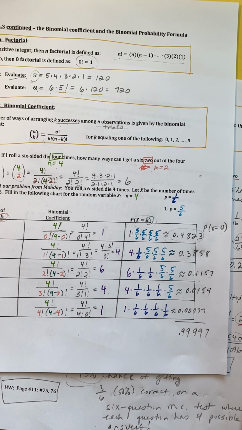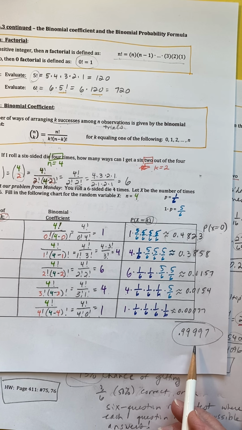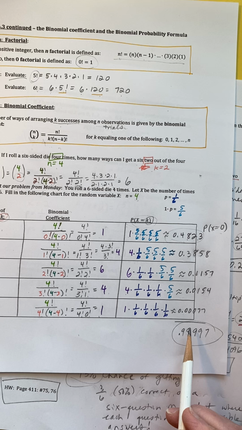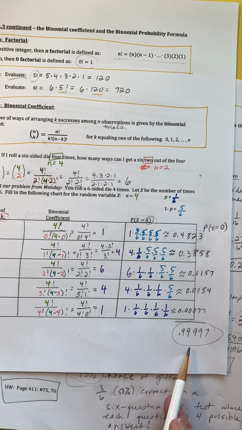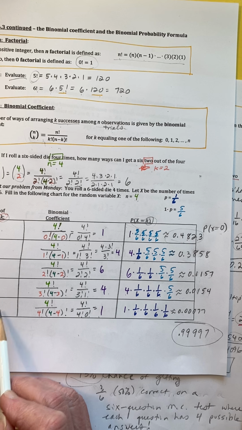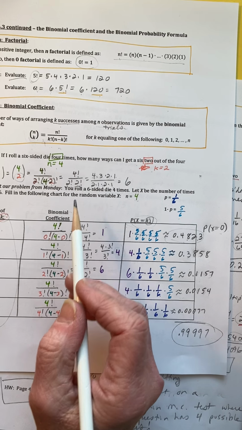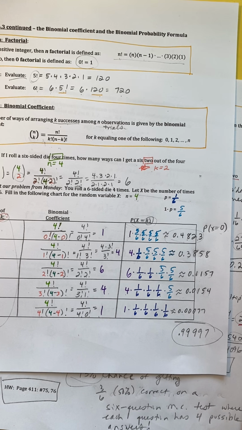So those add up to 0.999997. They don't add up to 1 because of rounding, but these probabilities should add up to 1 or close to 1, because these are the only possible values of x. This is our complete sample space as x is defined, which is the number of ways you can get a 6 in 4 rolls of a 6-sided die.